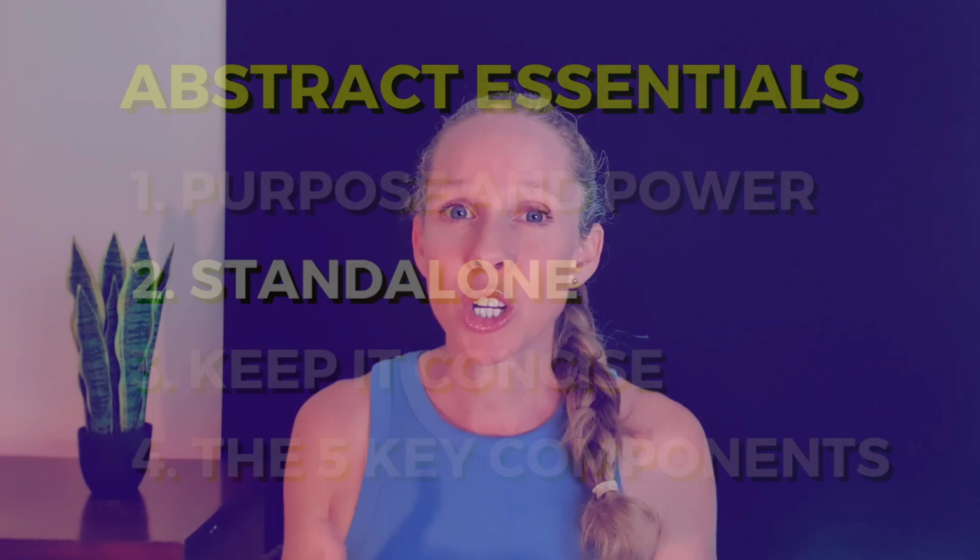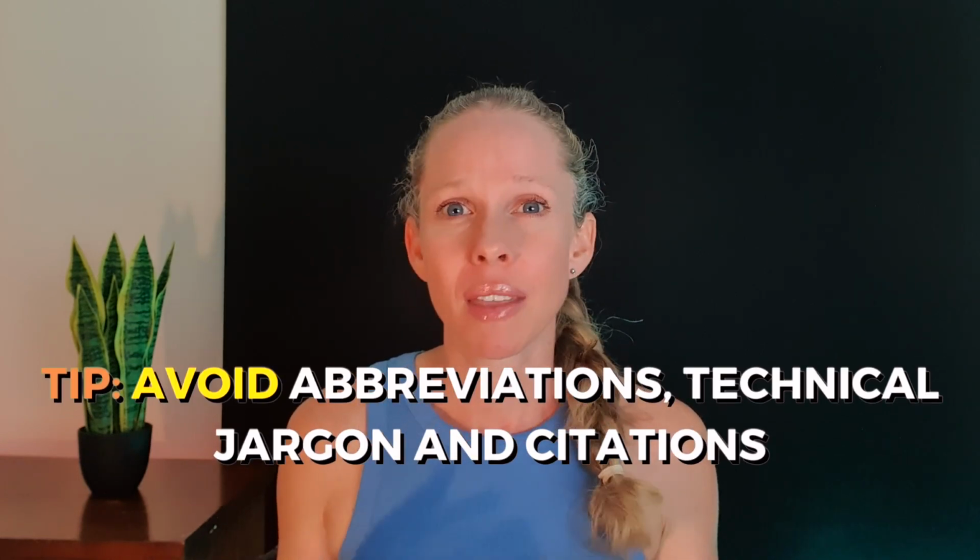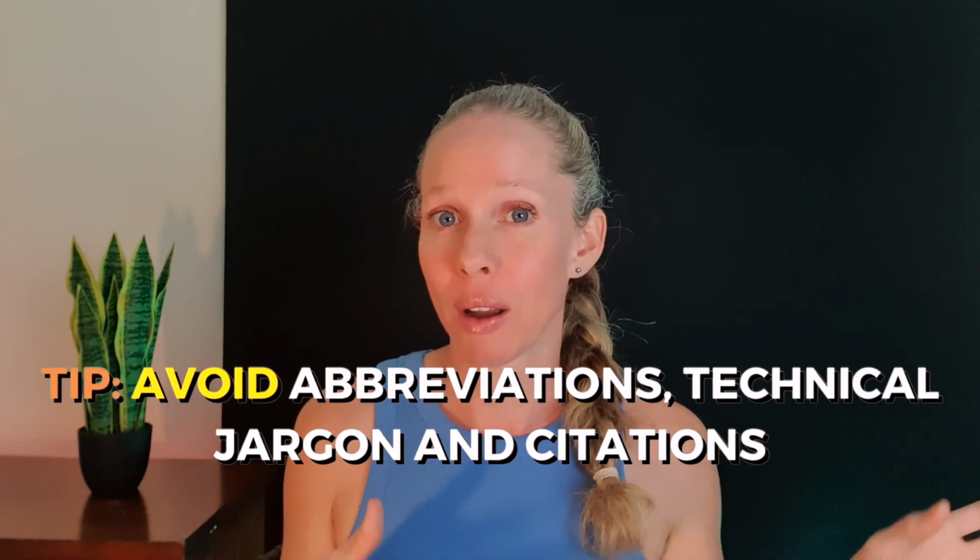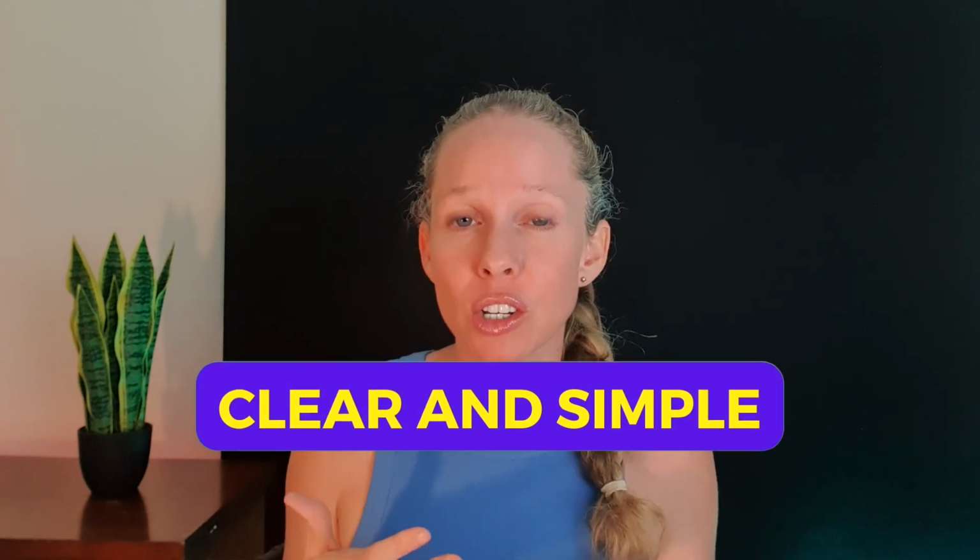So that means anybody should be able to pick up our scientific report, read our abstract, and understand it completely. They shouldn't need to read one other word of our report. The best way I've found to do this is by using clear and simple language that's easily understood by anybody. And that means anybody from a different scientific discipline or not even in science at all.